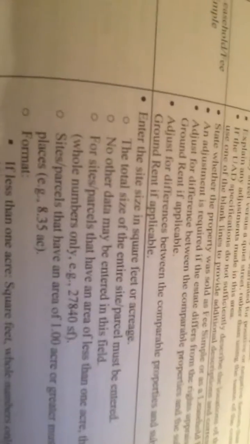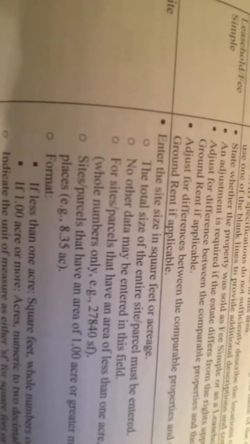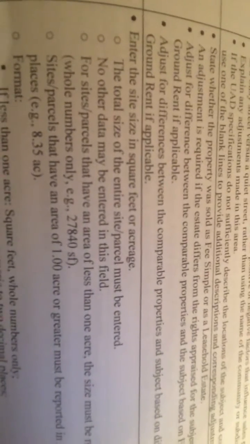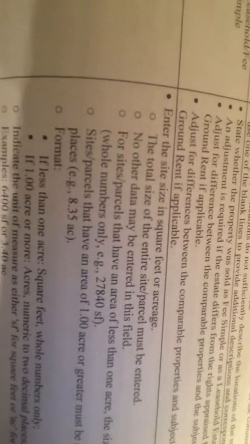FHA SFR Appraising Handbook, 4000.1, page 116. Field: Location. Protocol: See the table below for UAD externalities description. Location adjustments may be warranted for positive or negative factors that influence sales price, such as a busy street versus a quiet street, rather than using the name of the community or subdivision. Explain any adjustments made in this area.